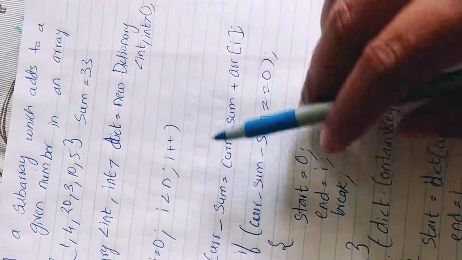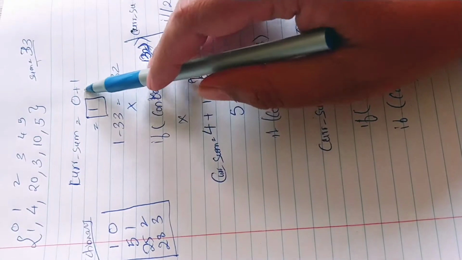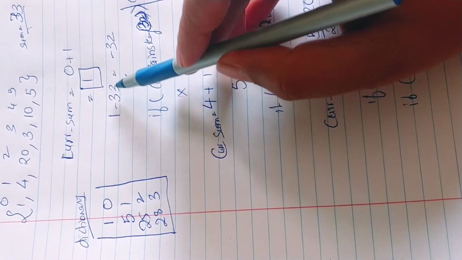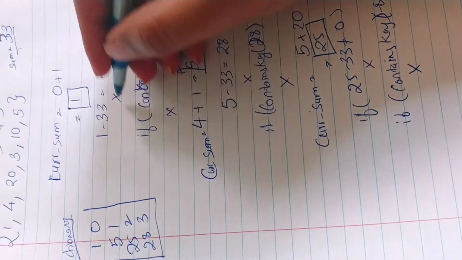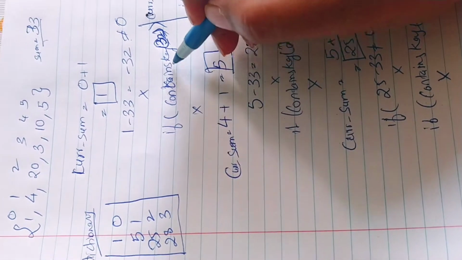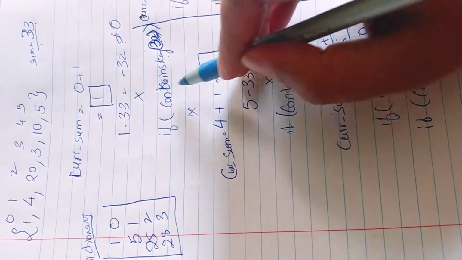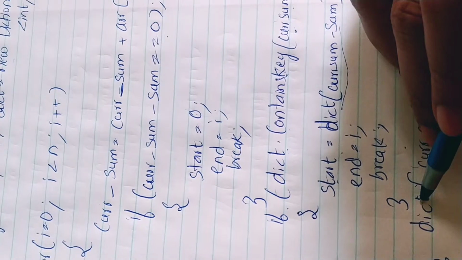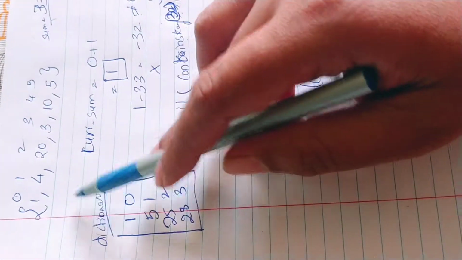Now we are checking both conditions. What if current sum minus sum is equal to 0? The current sum is 1, and subtracted with the sum, 33, it is minus 32, which is not equal to 0, so we are not returning anything. We also check if the dictionary contains the key of minus 32. We don't have anything in the dictionary yet, so we are not doing that. After that, we set dictionary of current sum equal to I. So we got 1, and we put current sum 1 with index 0.